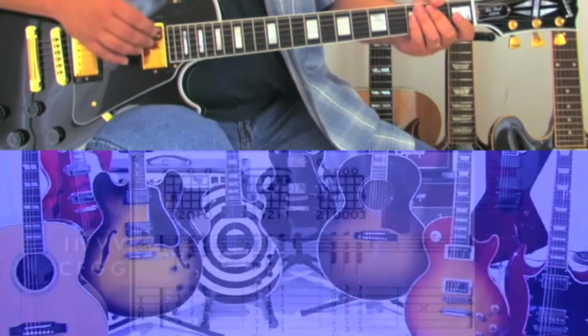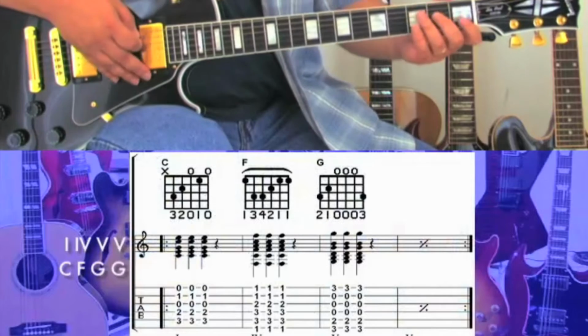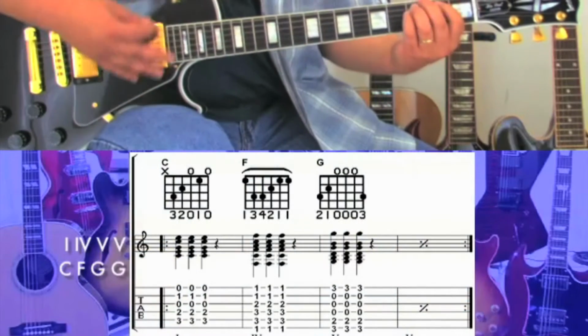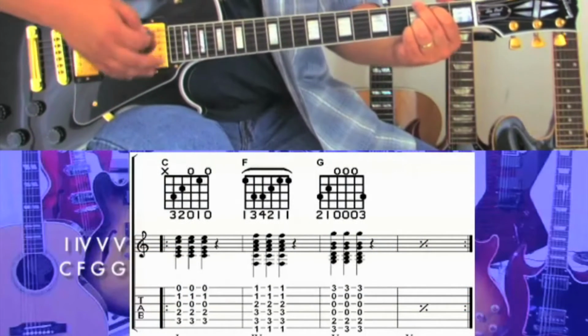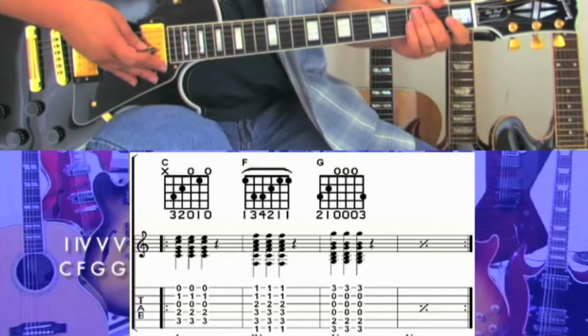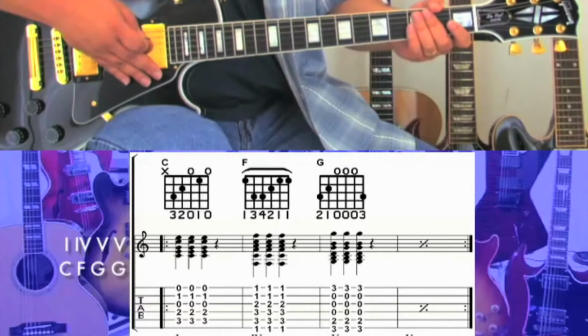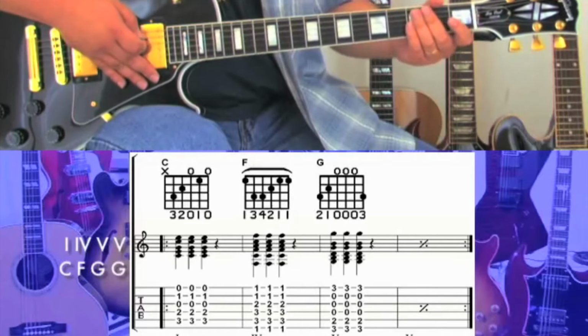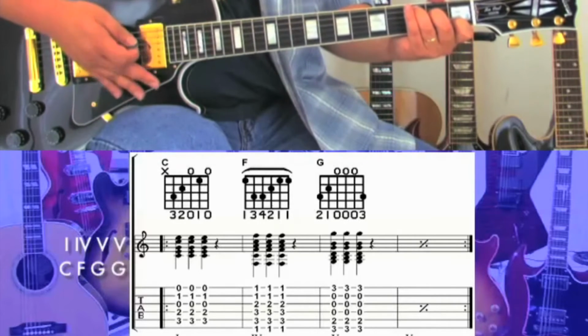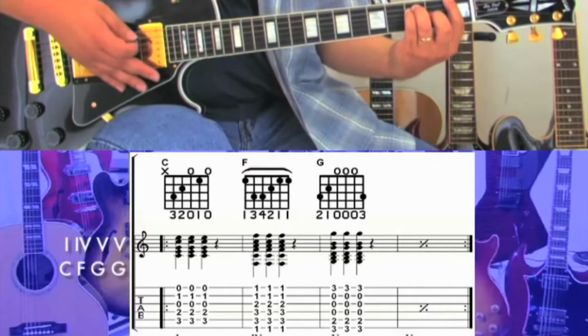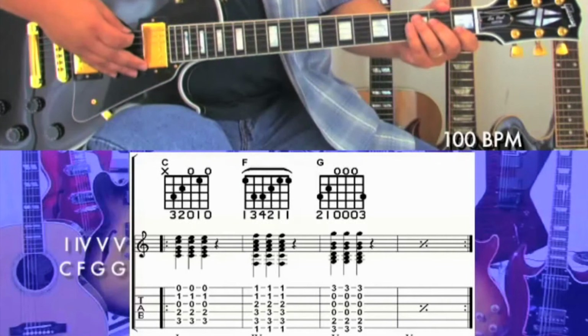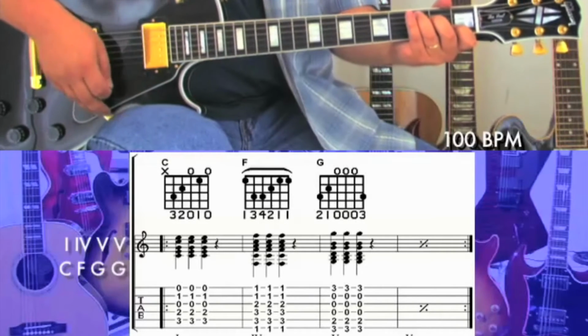Next progression is a 1-4-5-5. Here we're going to introduce a quarter rest on the 4th beat. So strum on counts 1, 2, and 3 and rest for 4. 1, 2, 3, 4.